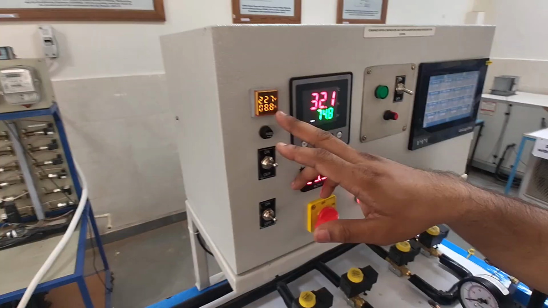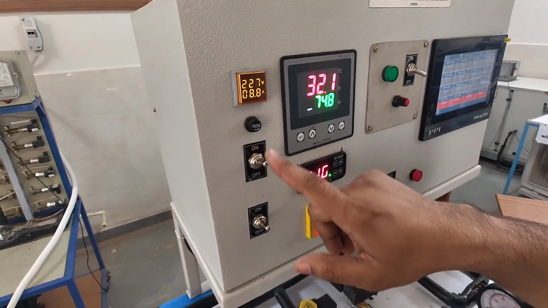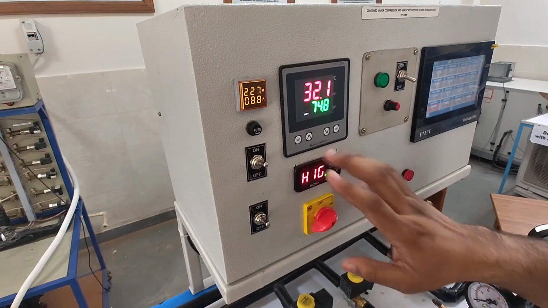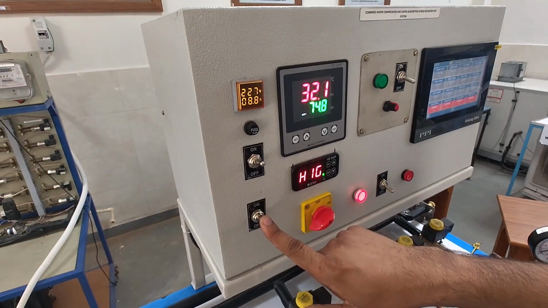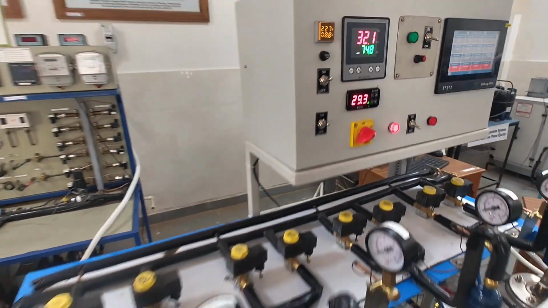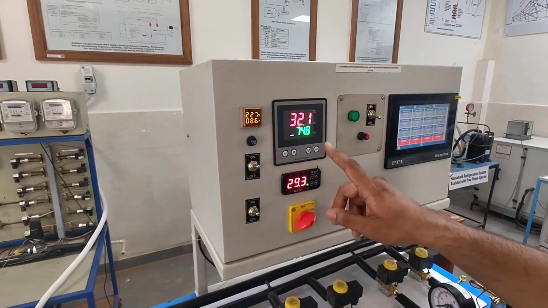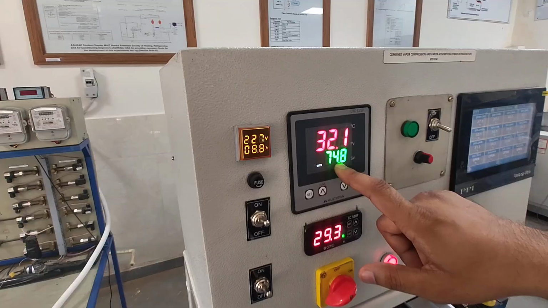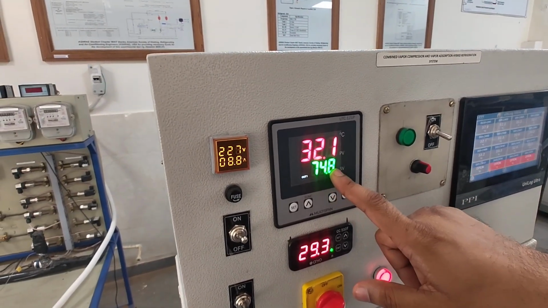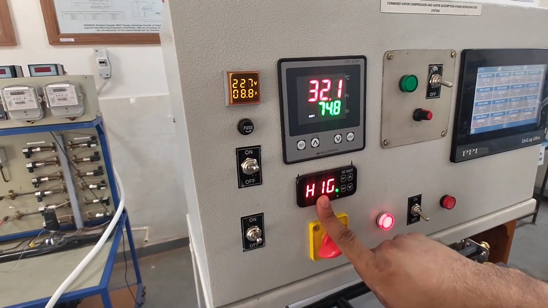Moving forward, we come to our display section. Here are the voltage and ampere meter, which show the voltage and current in our system. This is the fuse for safety purposes, and this is the on-off switch for the main system. This switch is for the compressor that is installed below this, and this switch is for the heater, and this shows the present and set value. The set value of the hot storage tank, that is the heater present in the hot storage tank, is 74.8 and the present value is 32.1, and this is for the cold water storage tank.